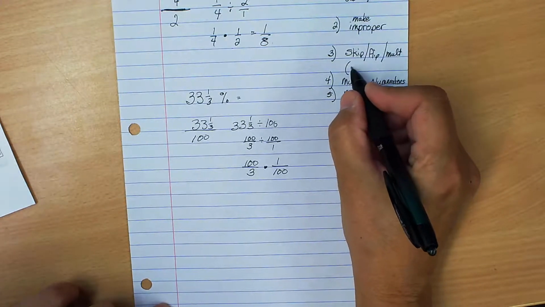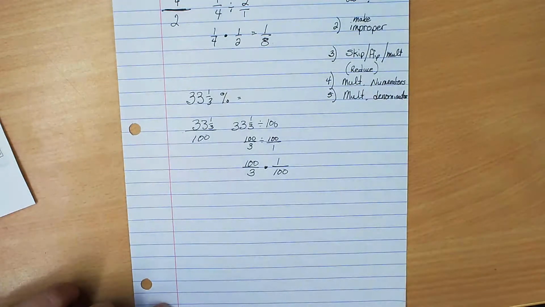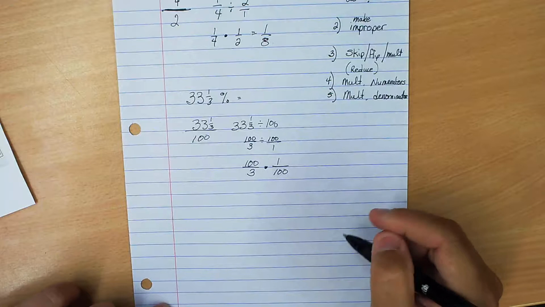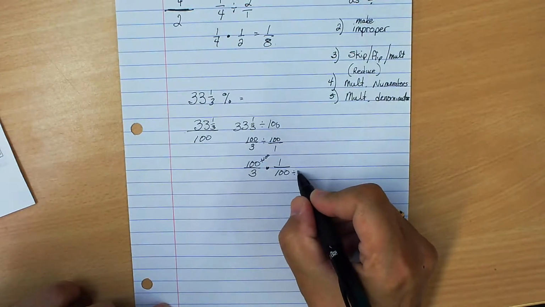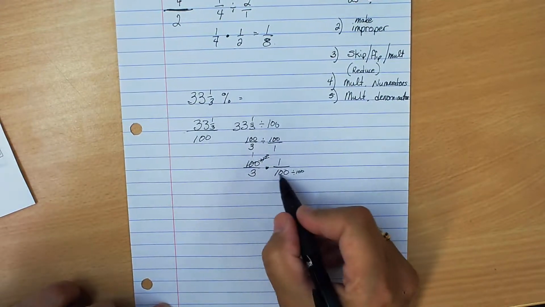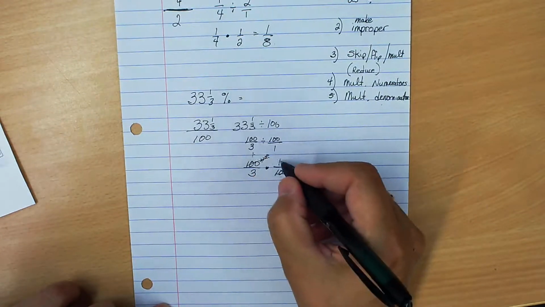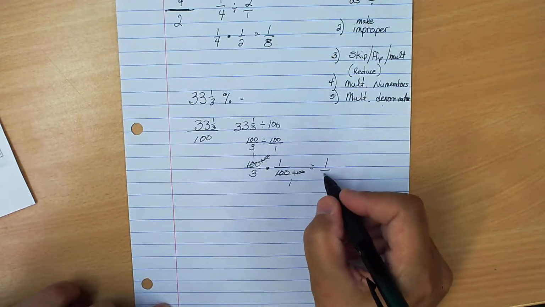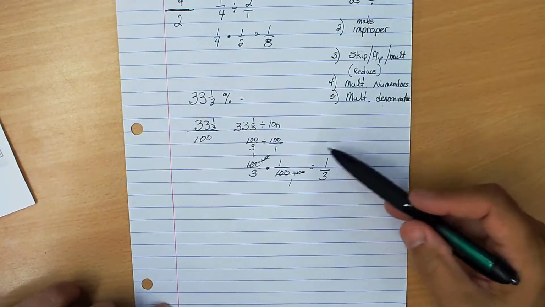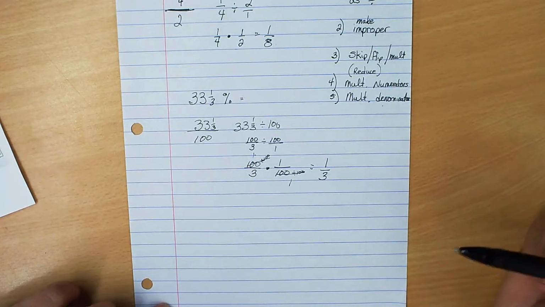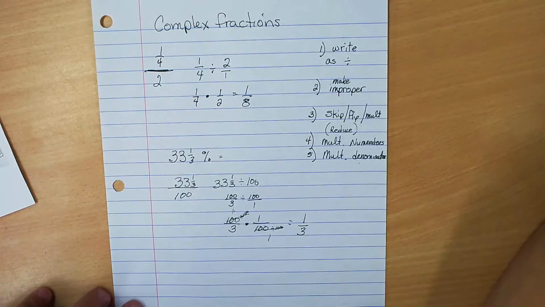Now in here, you can reduce or simplify if possible, and it makes your problem a little easier at the end. And I can divide the 100 by 100, and 100 divides by 100. This becomes 1, this becomes 1. Now I multiply the numerators and multiply the denominators. 1 times 1 is 1, and 3 times 1 is 3. And then again, you simplify at the end if possible. There's no way to simplify. There's my final answer. I hope that helps you out on complex fractions or a fraction inside of a fraction.